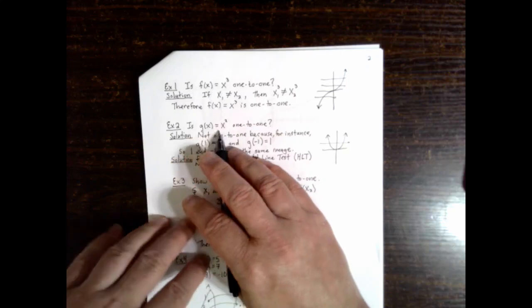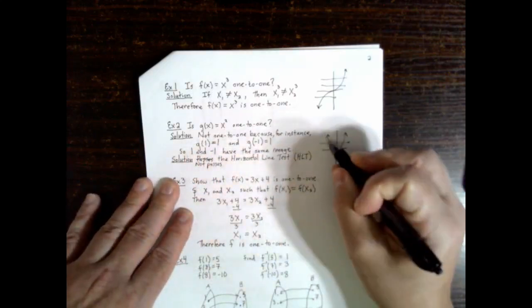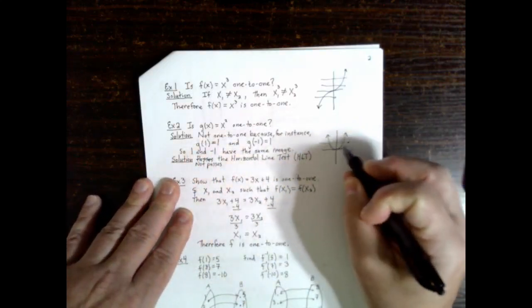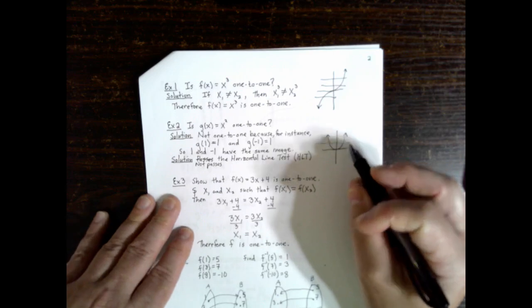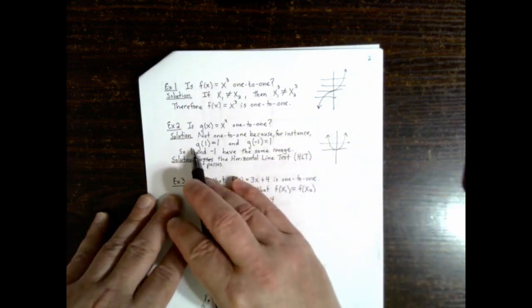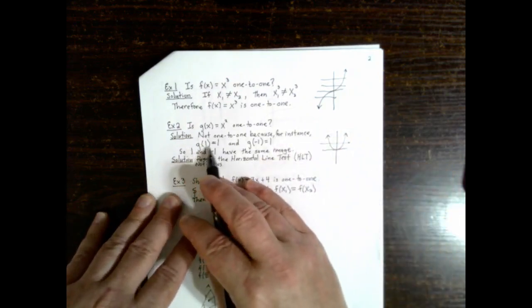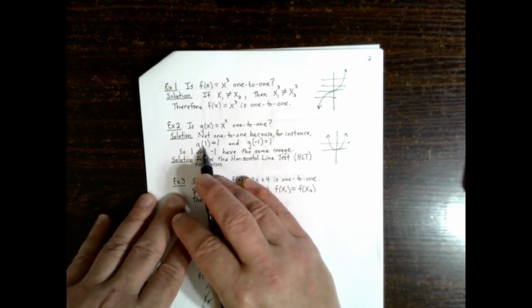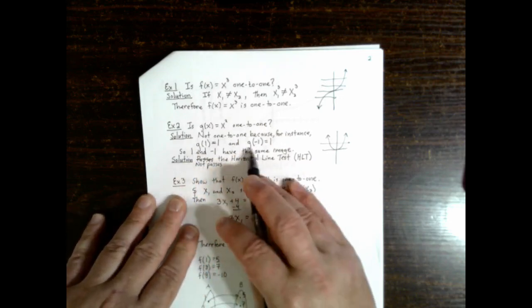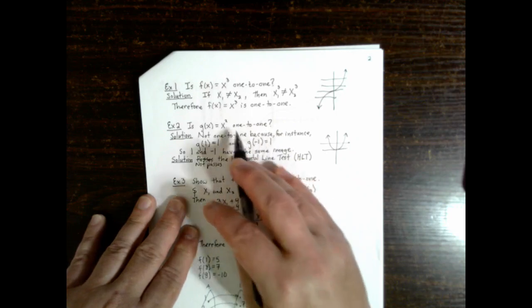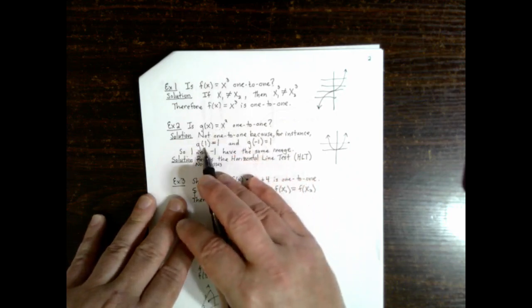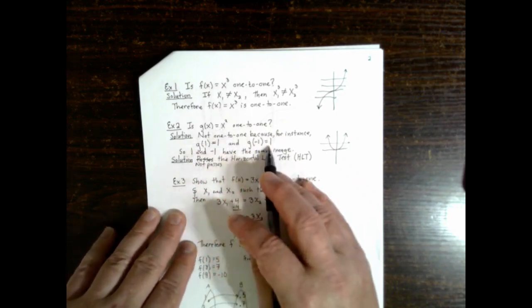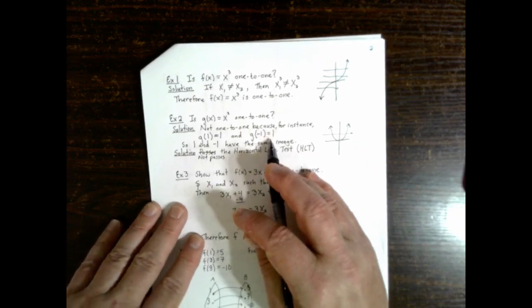Example 2, is g of x equals x squared one-to-one? Well, if you graph it, it fails the horizontal line test. But you can also say for any two x values, they should not give you the same y value. Well, g of 1 is 1, and g of minus 1 is 1 when you plug it into the function. So two different x values give you the same y value. That fails to be one-to-one.